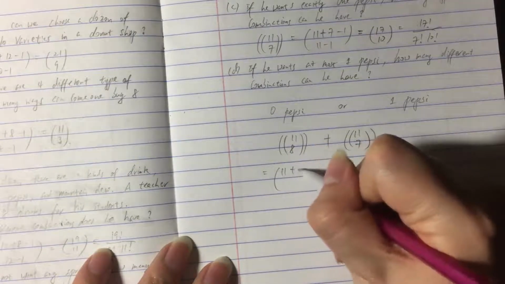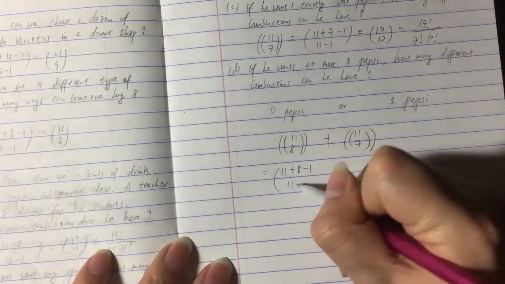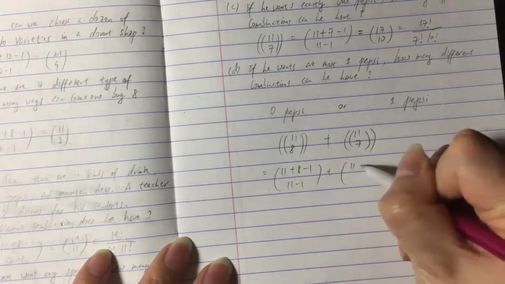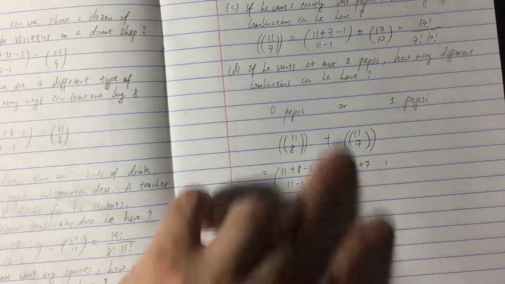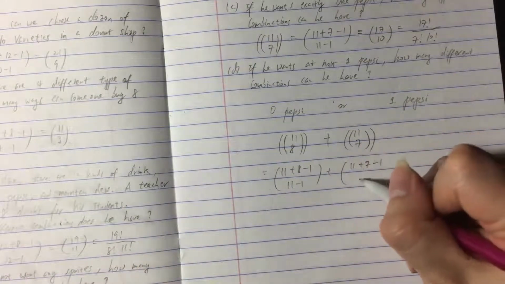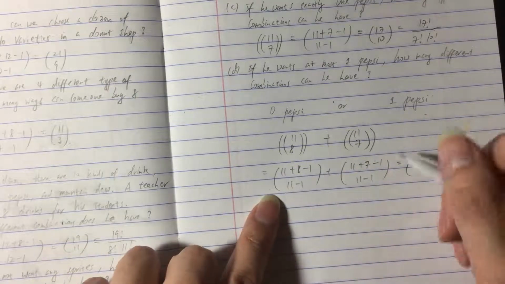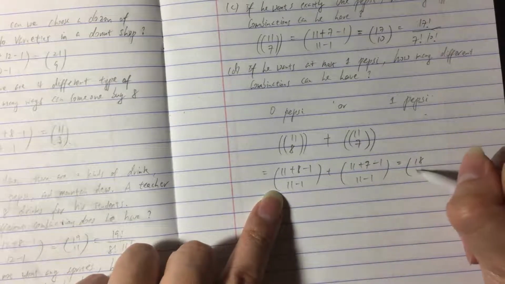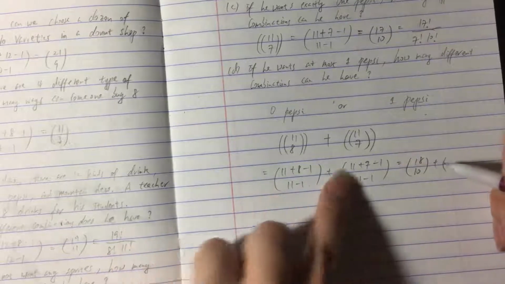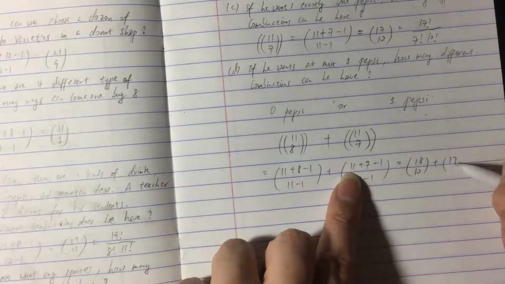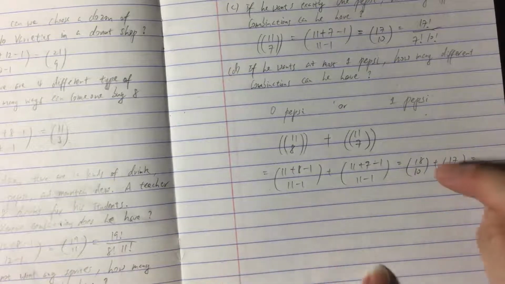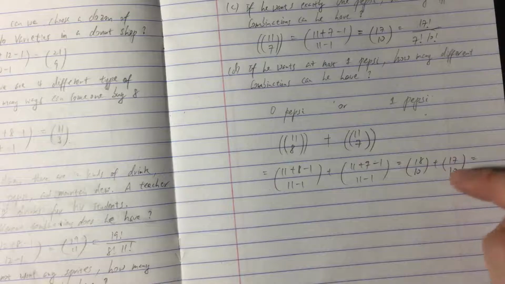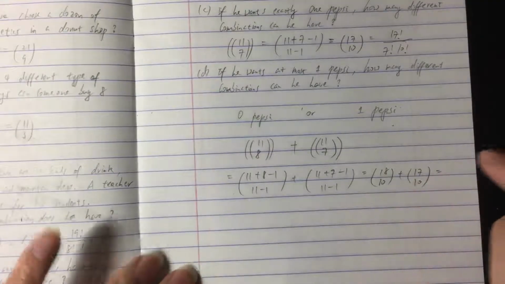That's 11 plus 8 minus 1, choose 11 minus 1, plus 11 plus 7 minus 1, choose 11 minus 1. That's 18 choose 10 plus 17 choose 10. And then use your calculator. You can get an answer. This is a combination, not a fraction. Use your calculator, you can get an answer.